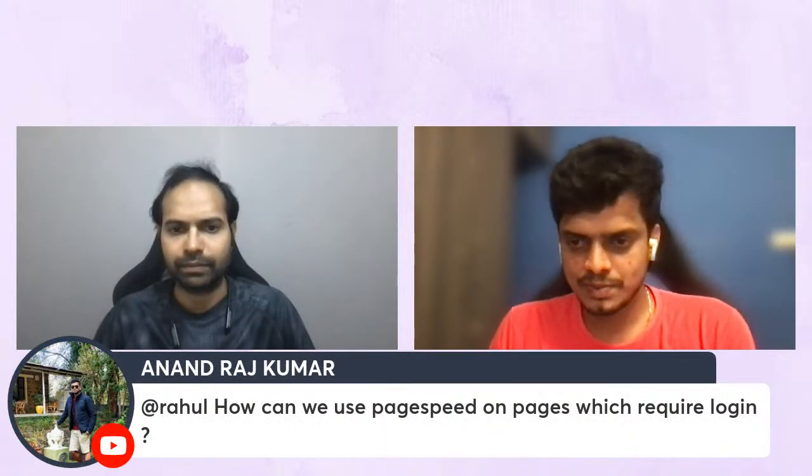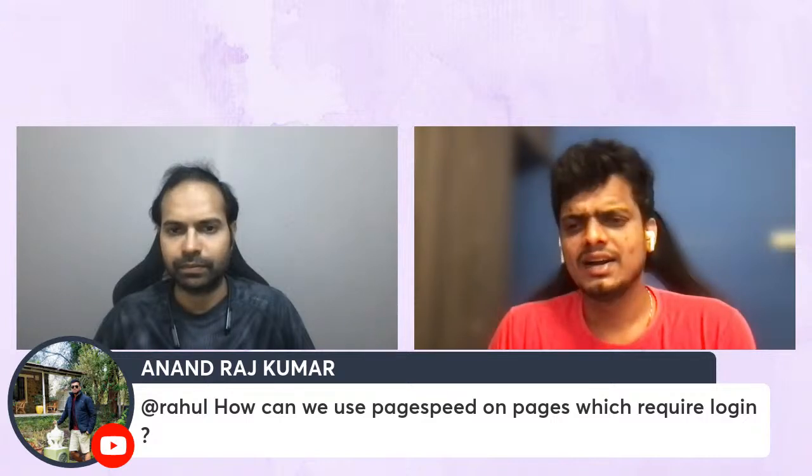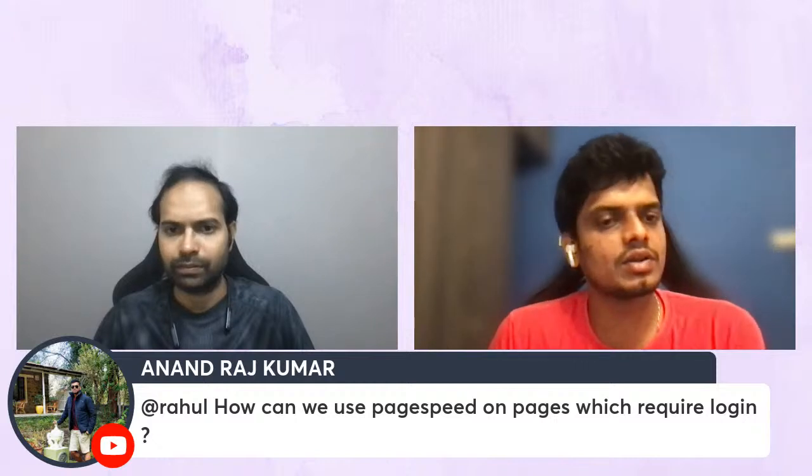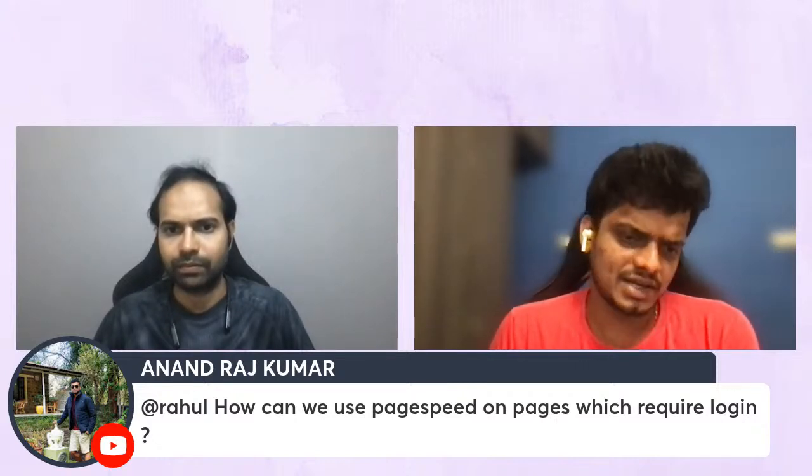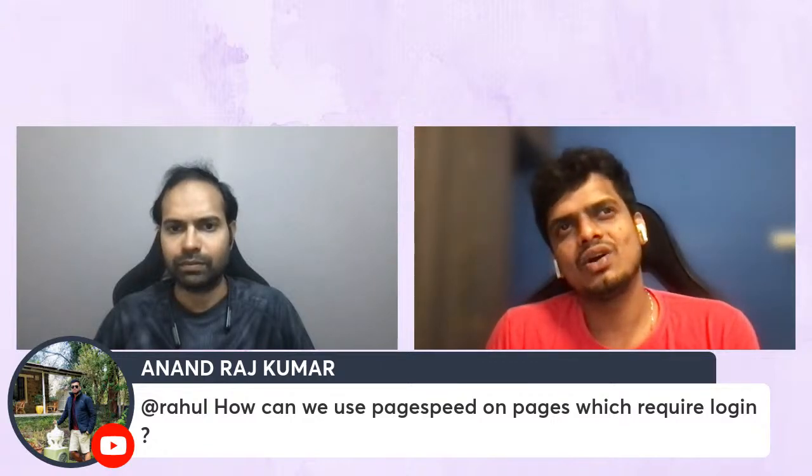How can we use page speed on pages which require login? At least for us, we don't consider login when we are measuring the page performance, because SEO is only for the non-logged-in users that we have. But to answer your question, I'm not too sure.